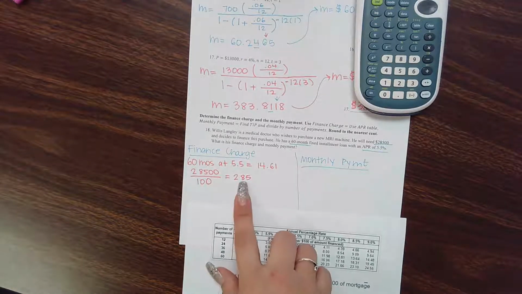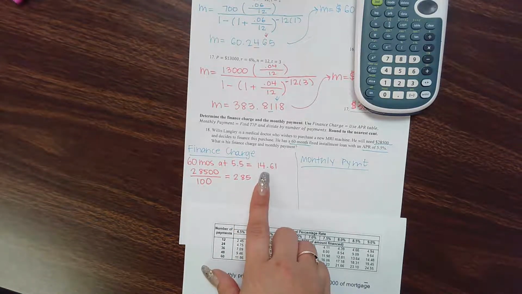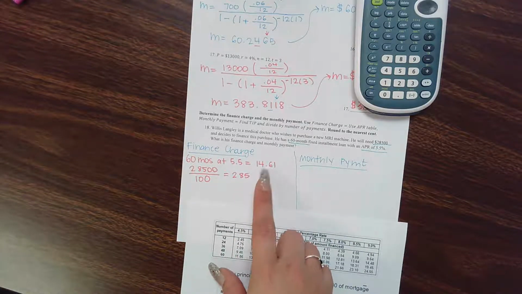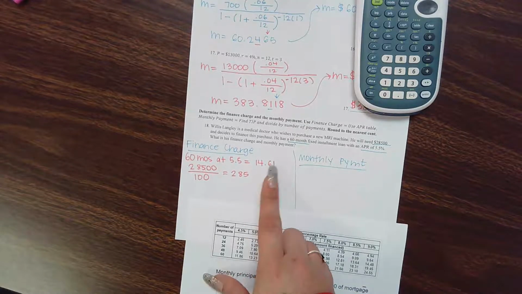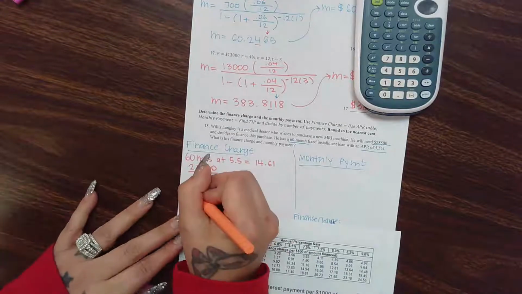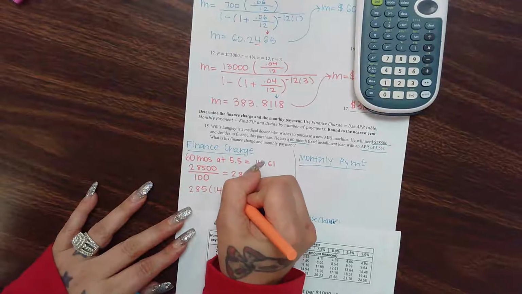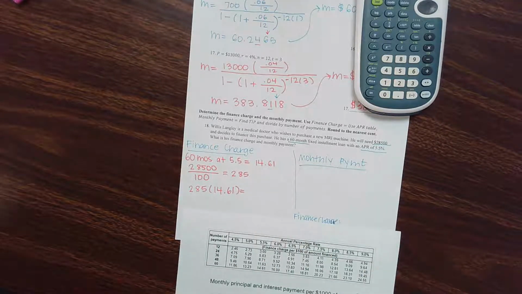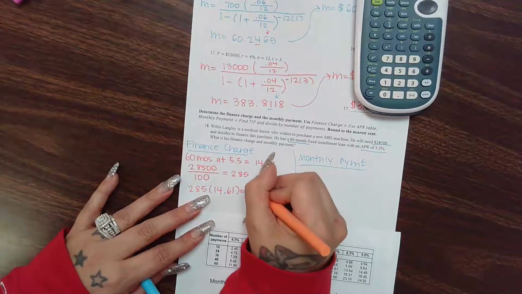for every single 100, I'm going to get charged $14.61. So does it make sense that what I do here is multiply these two amounts together? That's how many hundreds I have. That's how much I'm going to get charged per 100. So I'm going to take my 285 and I'm going to multiply it by the 14.61. In your calculator, what you should get is 4163 and 85 cents.